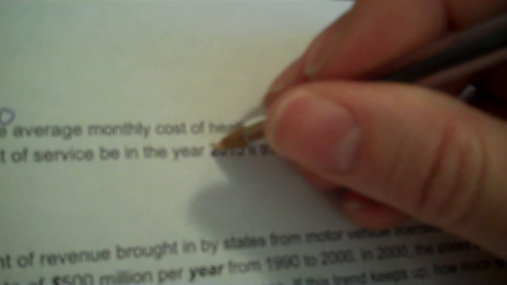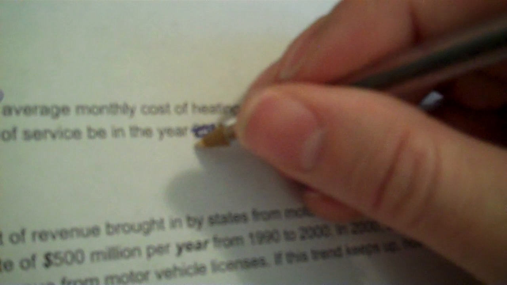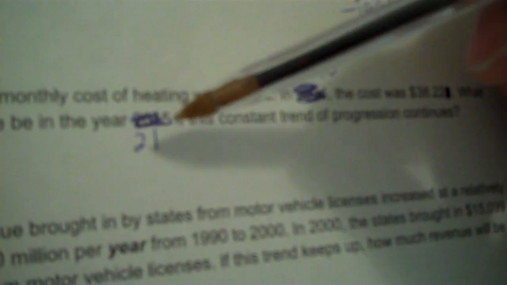Now find another year, 2015. You take 2015 minus 1994, and that's 21. So that's going to be year 21. So we have year 0, year 10, year 21. Cost per year, I don't know, so I put a question mark.